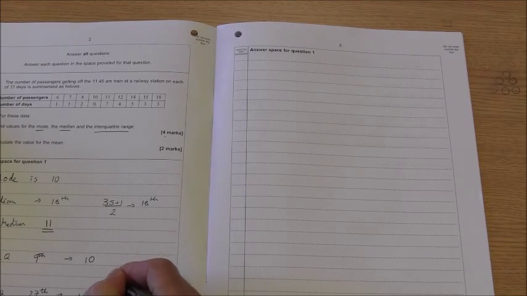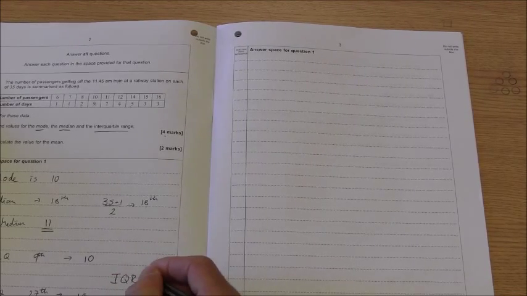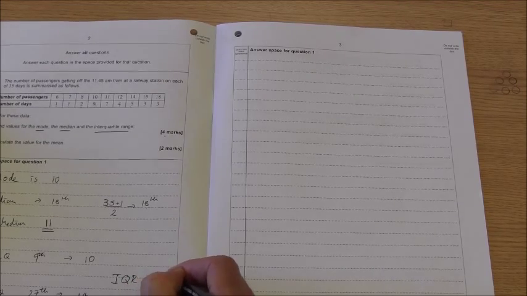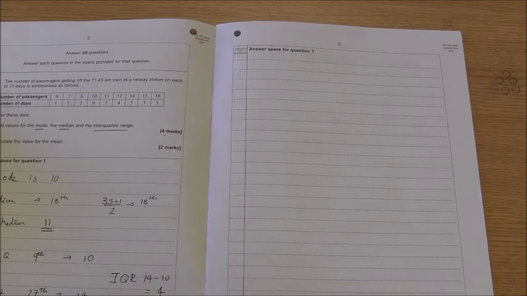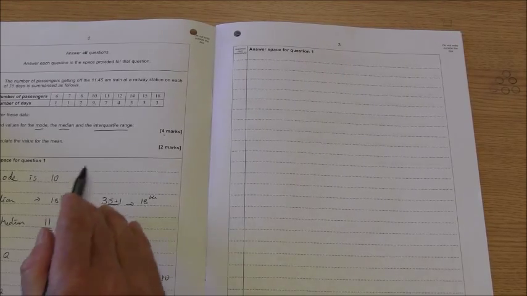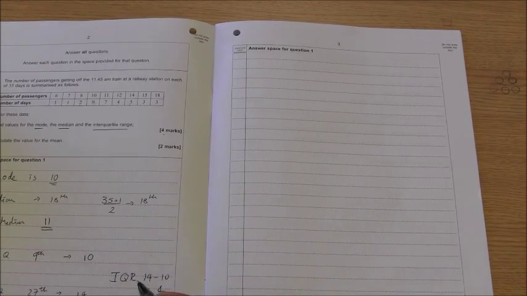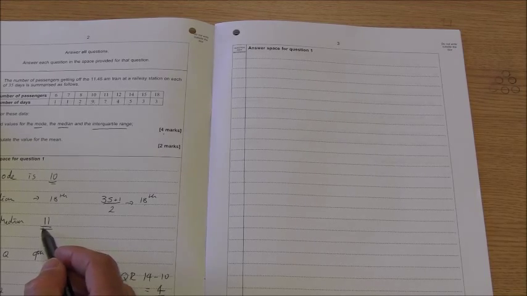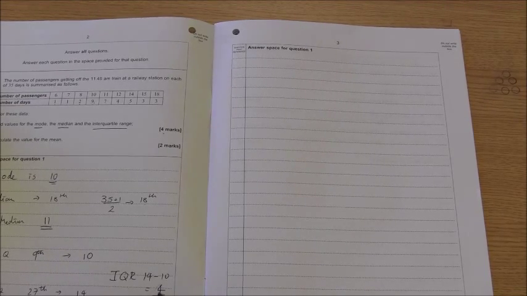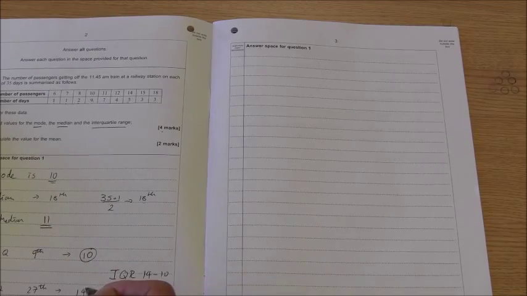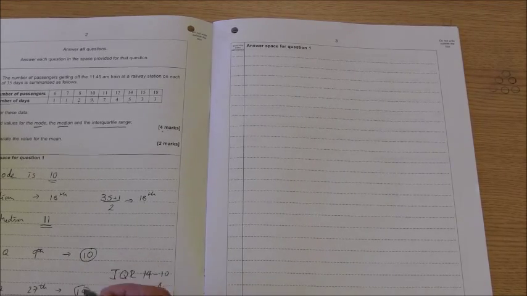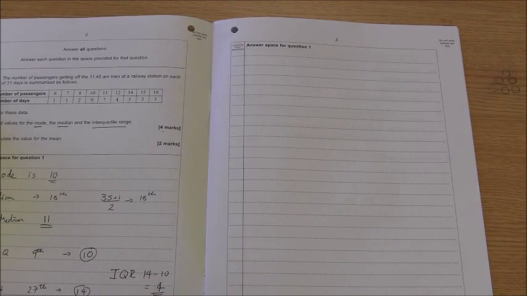So my interquartile range is going to be 14 take away 10, which is 4. So for the first 4 marks, the mode is 10, and I'll make that clear. The median is 11, the interquartile range is 4, and I've made clear here that I've got my upper quartile and lower quartile which I use to calculate that value.